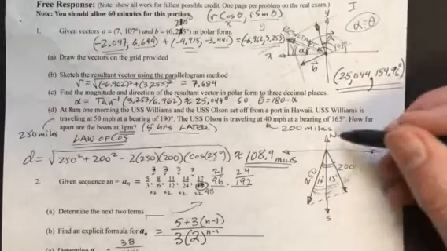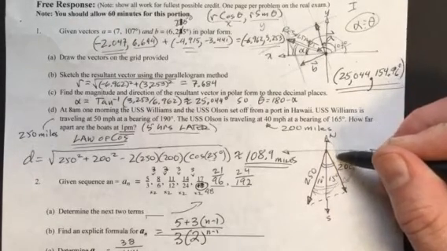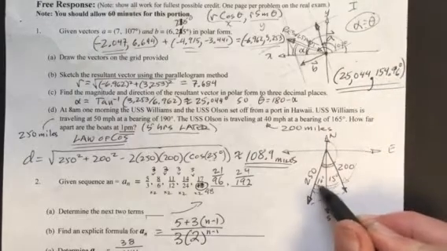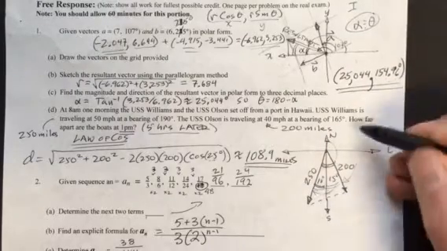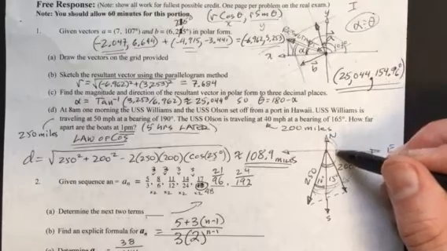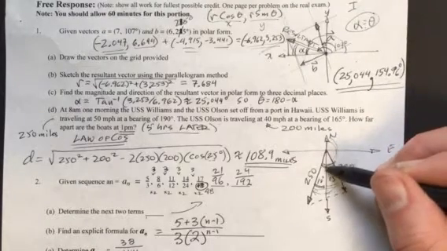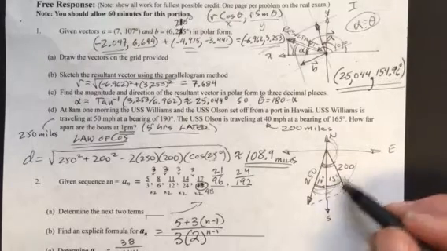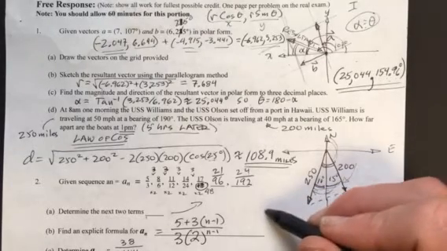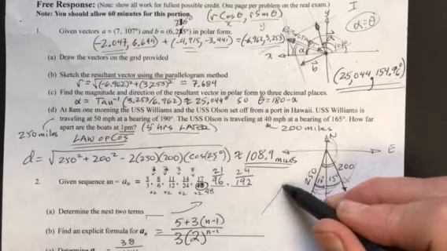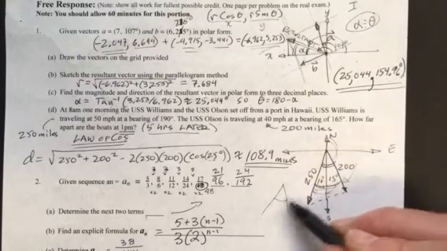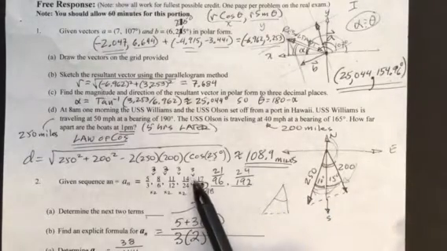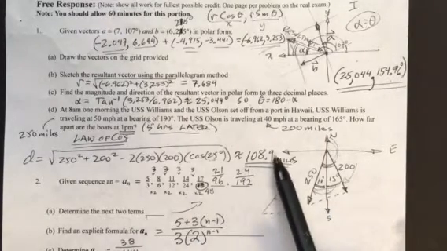So when you say 190, and this way is north, you rotate past south, that's 180 by 10 degrees. So I can just label that as being 10 degrees. When I go at a bearing of 165, that's 15 degrees short of straight south. So there's my 15 degrees. So I have a triangle here that's like side angle side, where that's known to be 250, that's known to be 200, and that's 25 degrees. So I just do law of cosines again, like we did in the other problem, and I get 108.9 miles.